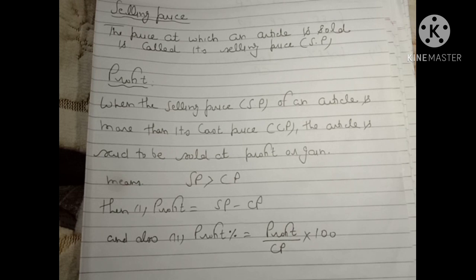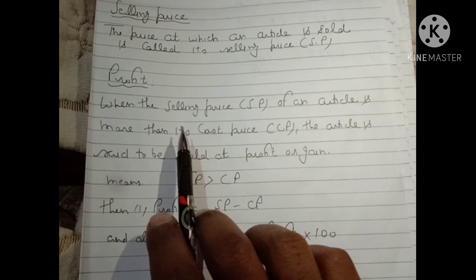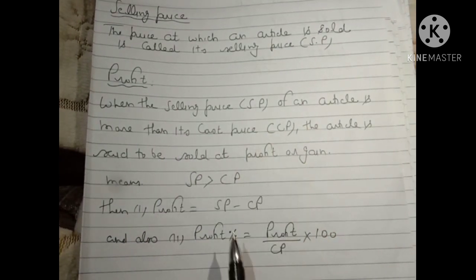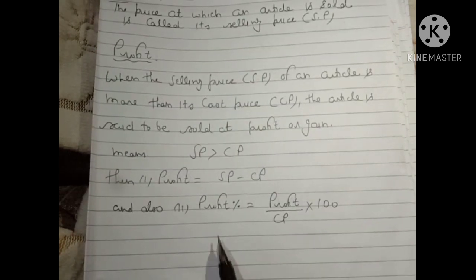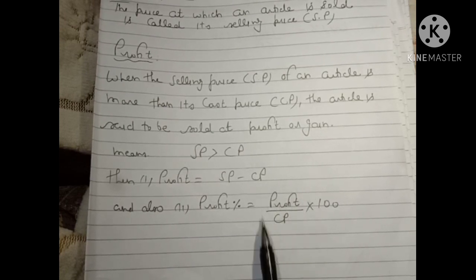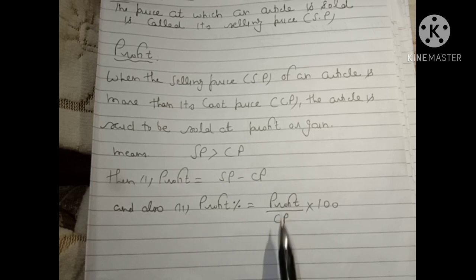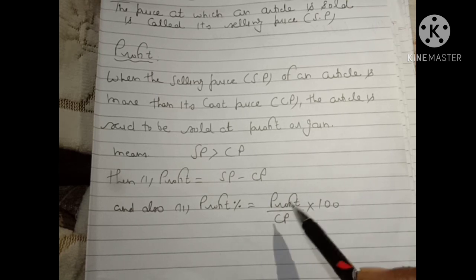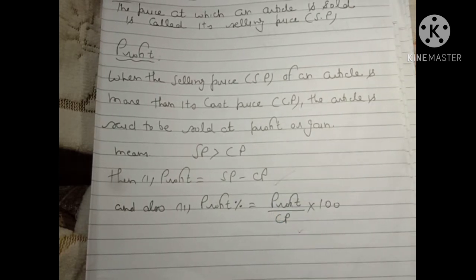So this much we have to see all the time. Whenever we are going to solve a sum, we have to see the selling price and the cost price, and find out which term is greater than the other. If the selling price is greater than CP, this is a case of profit, and we can find the profit by applying this formula, SP minus CP. We can also find the profit percentage. Profit percentage is equal to profit over CP into 100, that is, profit over cost price into 100. In this way we can find the profit and also the profit percentage.